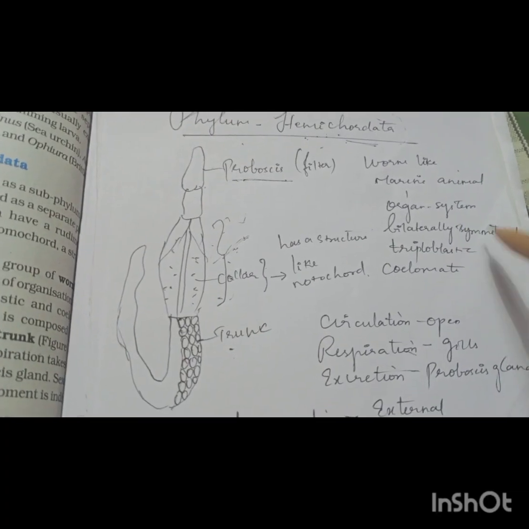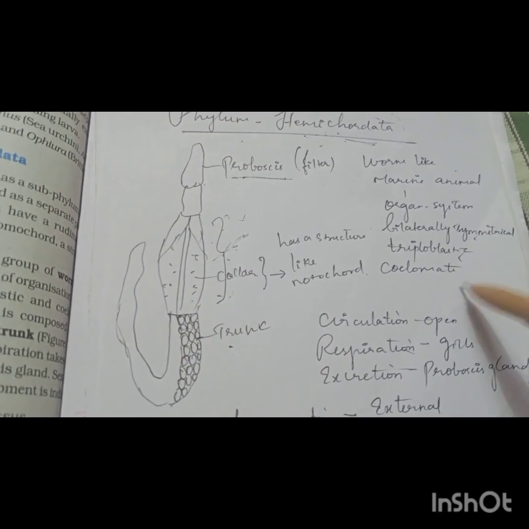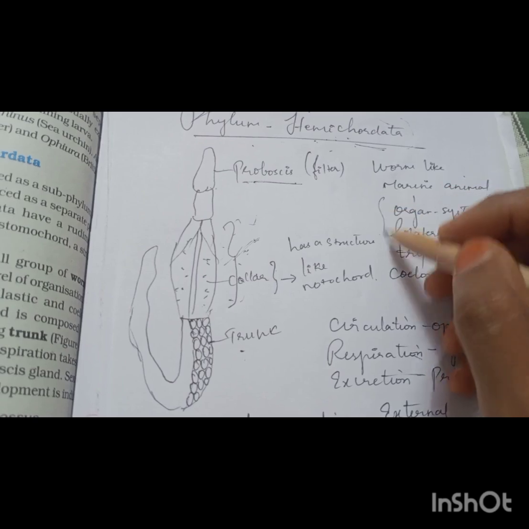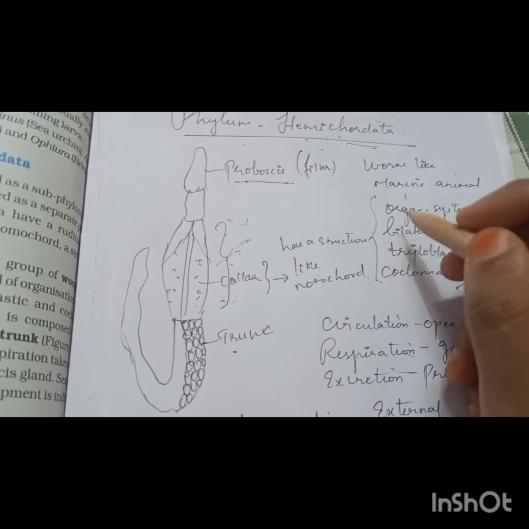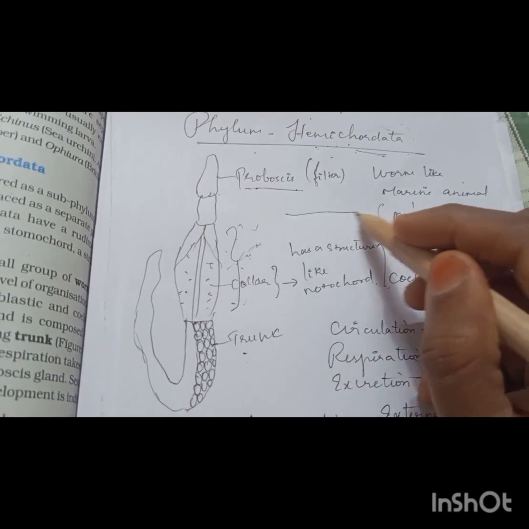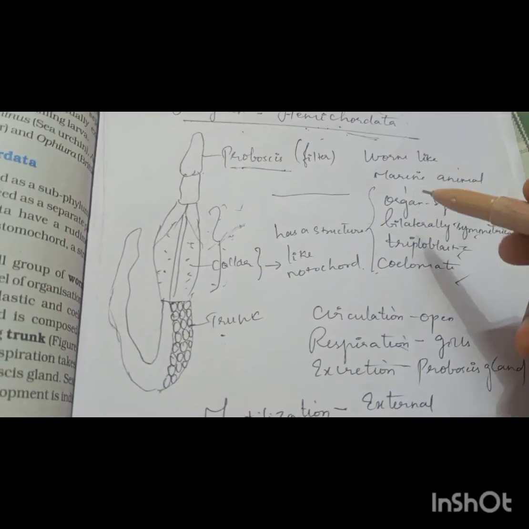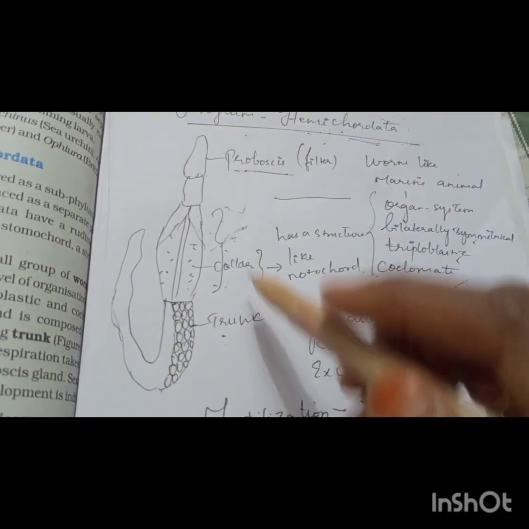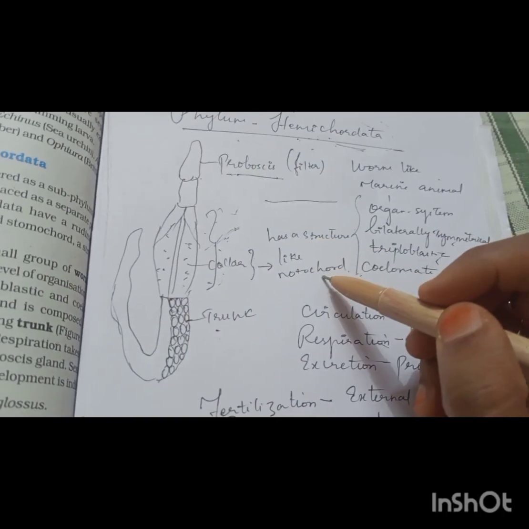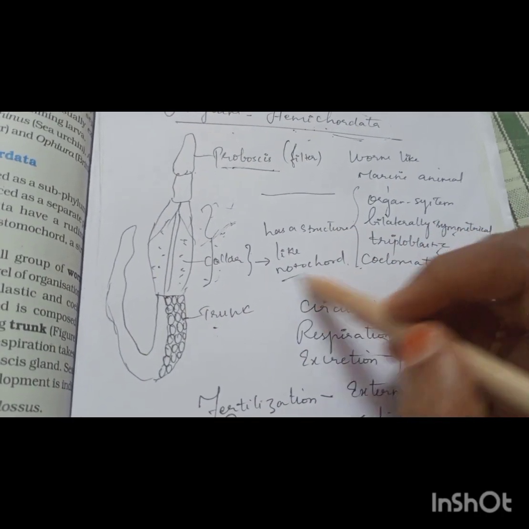Basic things: organ system level, bilateral symmetry, triploblastic coelomates. These are almost the same as before; the evolution table we will see at the end. The collar has a structure that resembles a notochord.